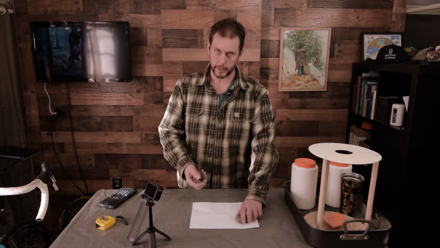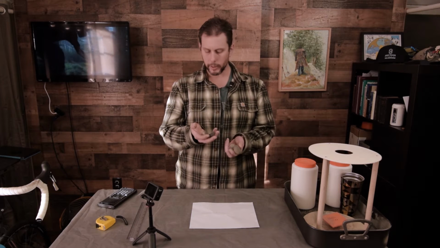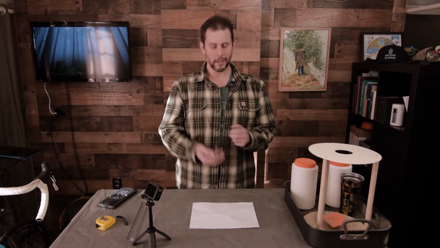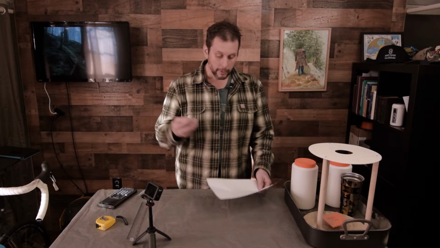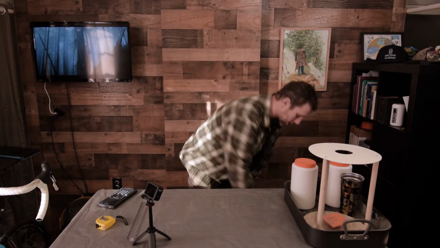So just wanted to touch base on that real quick, because it does have a lot to do with your angle of repose, among other factors. Like I said, density of the soil, your air gap.